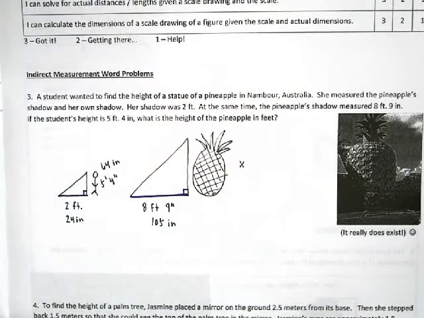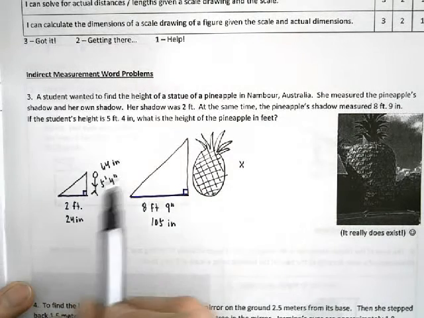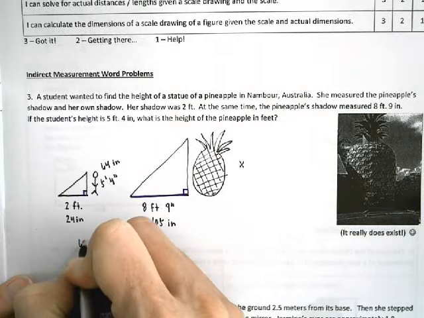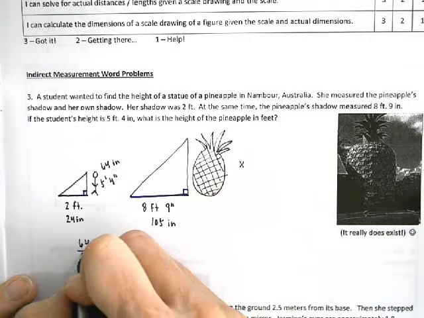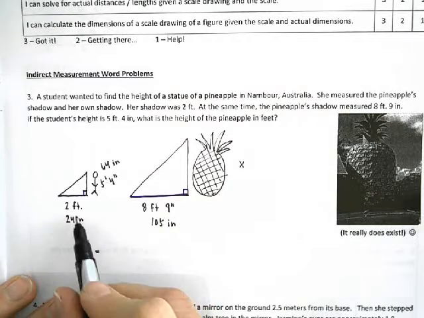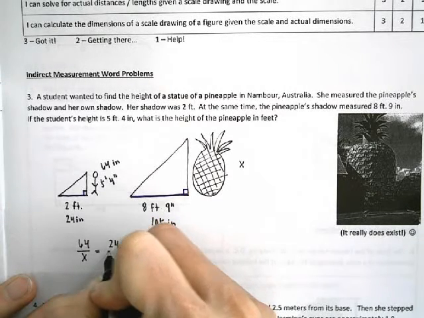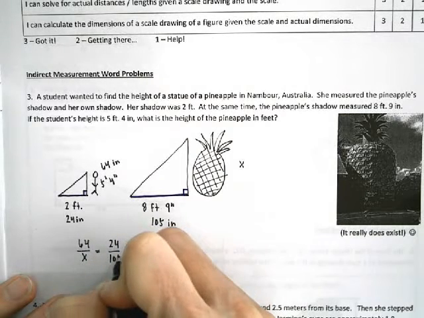All right, now everything's in inches, so I can set up my proportion. The height of the person over the height of the pineapple has to be in the same ratio as the shadow of the person to the shadow of the pineapple.